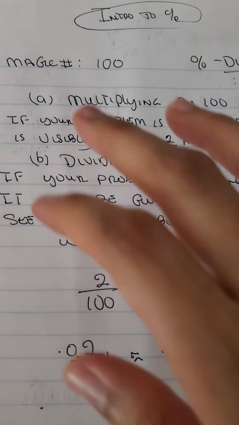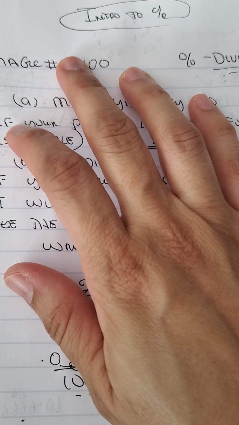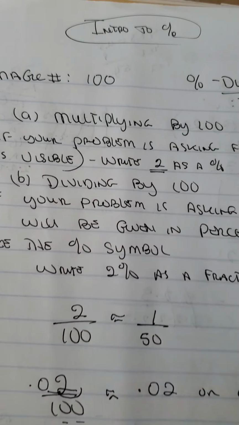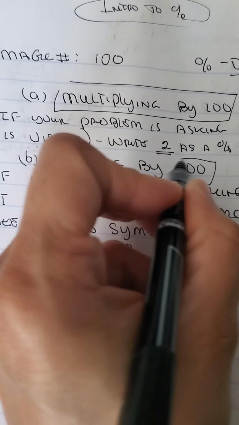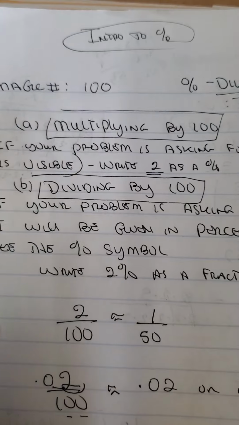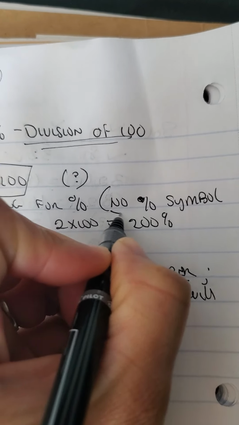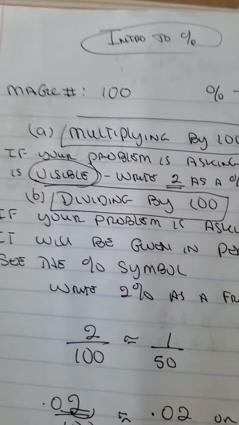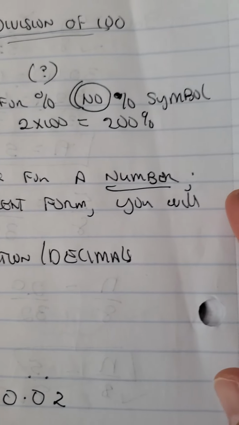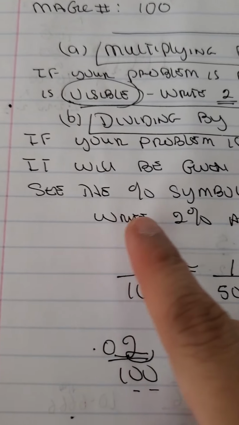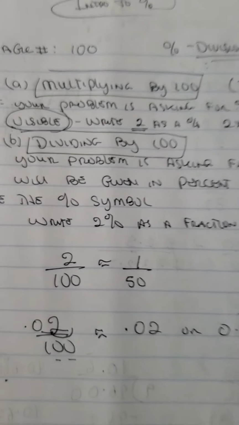So remember, the magic number is 100. When doing intro to percentages, there's only two things you're going to be doing with basic percent questions. You're either going to be multiplying by 100, or you're going to be dividing by 100. You multiply when it's asking for percent, or no percent symbol is visible. And you divide when it's just asking for a number, which could be a fraction or decimal, and when the percent sign is visible. So let's do a couple of problems.